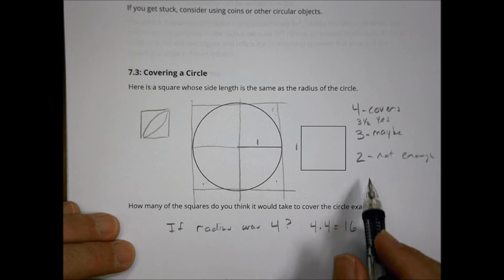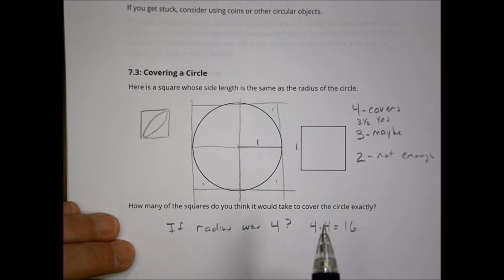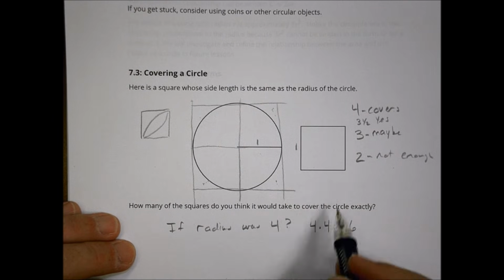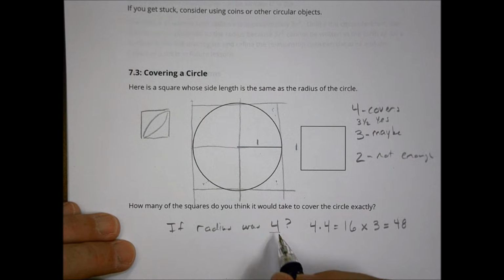But what we said before is that I can take 3 of those to fit into one circle. So if now my size was a 4, I take my area and multiply that by about 3, and that's going to tell me that it'll take about 48 squares to cover a circle with a radius of 4.